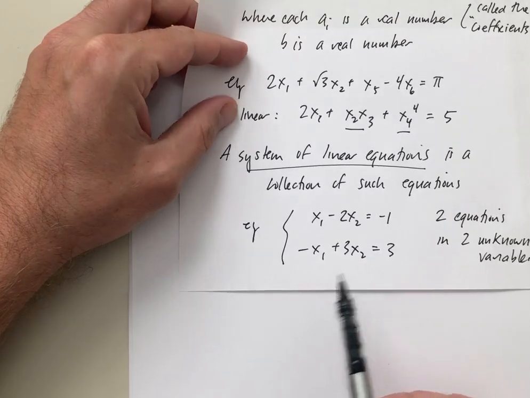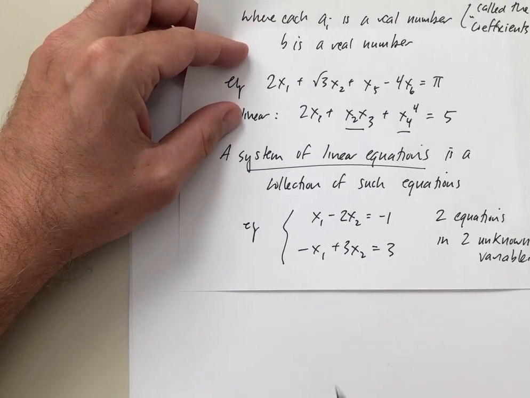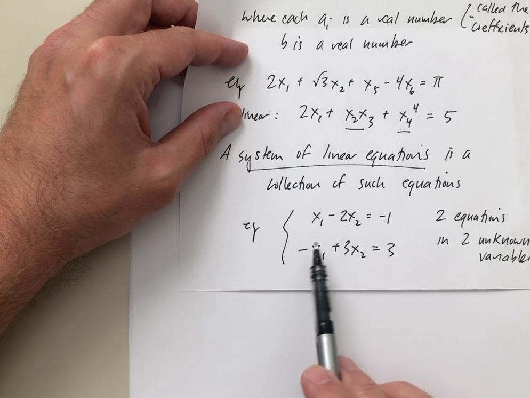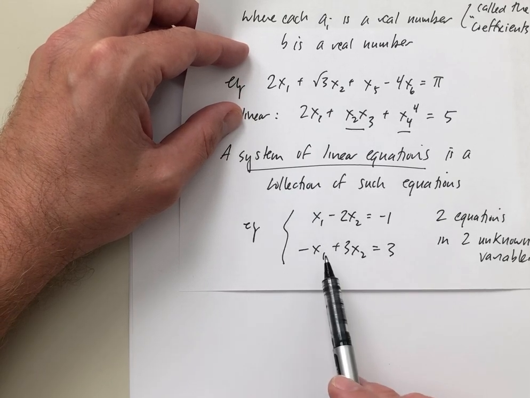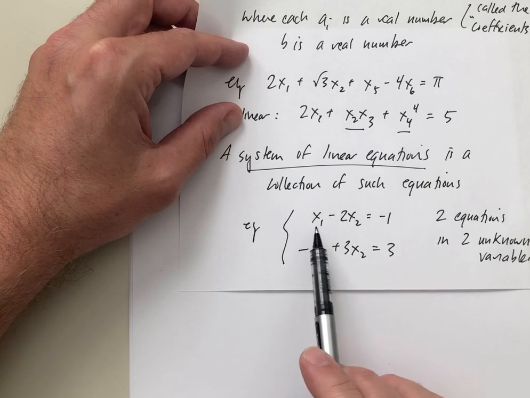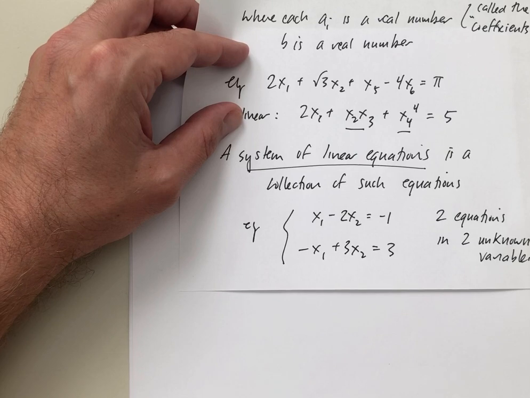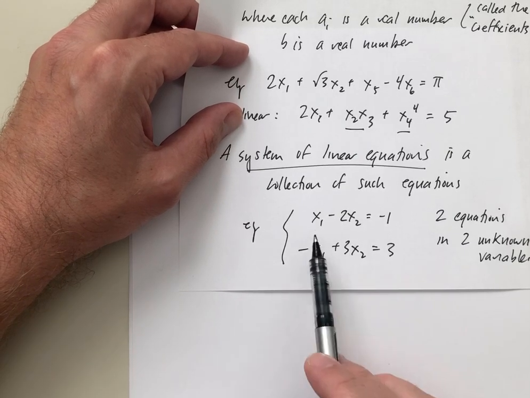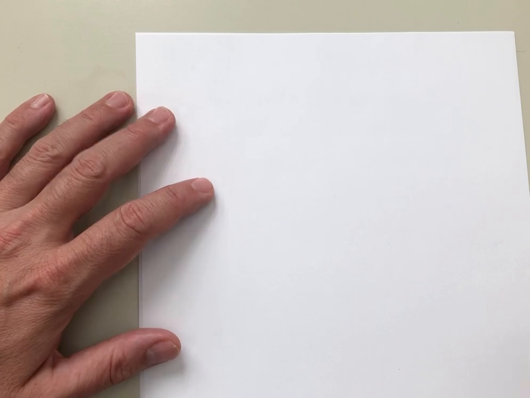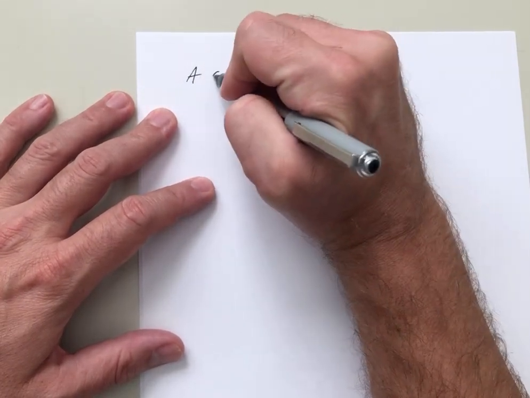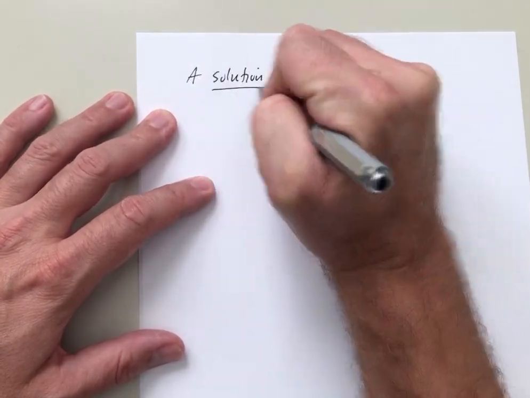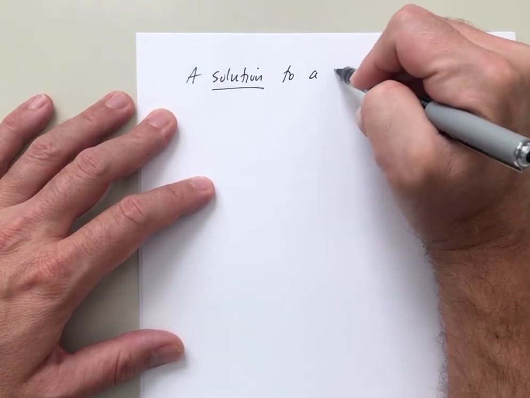And so what are we going to do? We're going to study these. What does it mean to study? Something like this, hopefully you've seen before, probably in pre-calculus or even earlier, in high school or junior high. You've seen systems of linear equations of this sort. Maybe you called this x and y, but you should have played around with these before and been able to solve them. What that means is, what are the values for x1 and x2 that work? So let me say this as a definition: a solution to a system of linear equations.